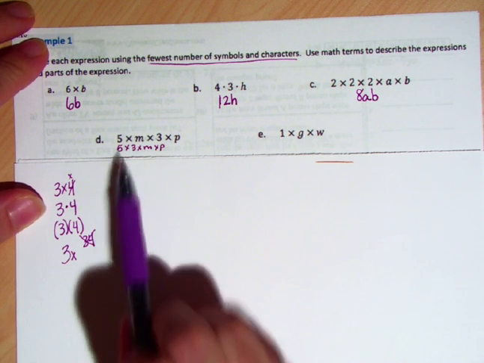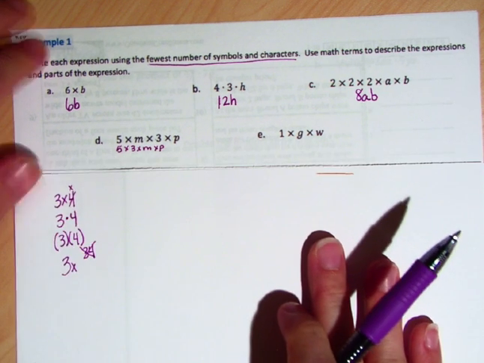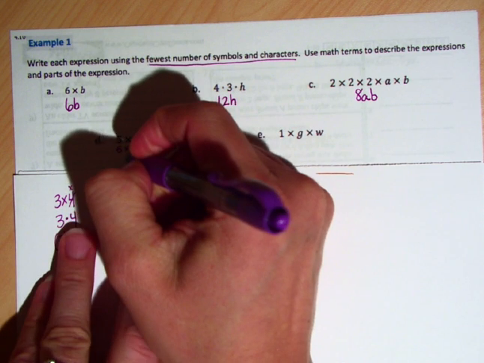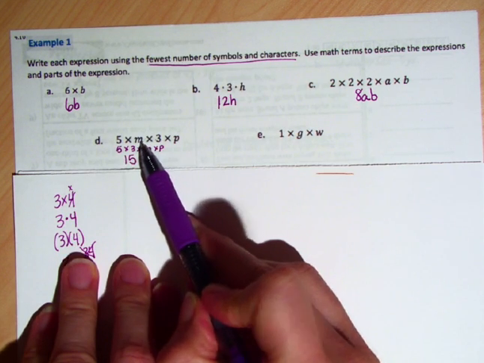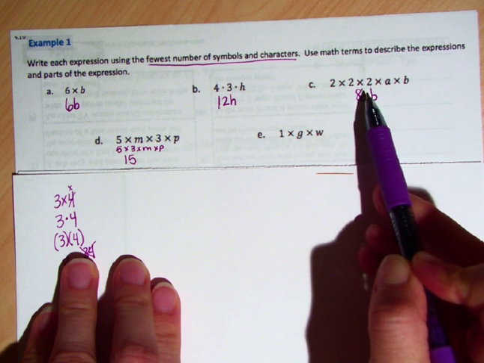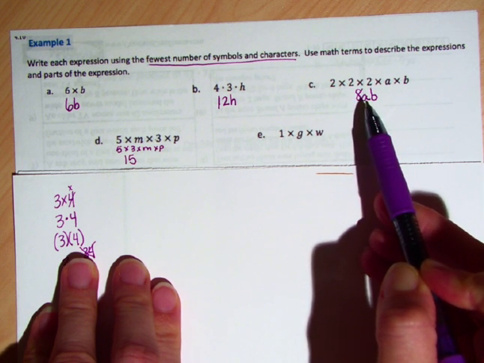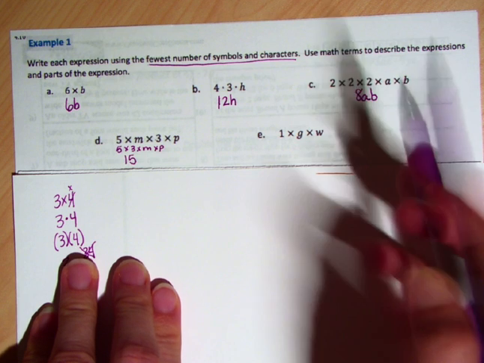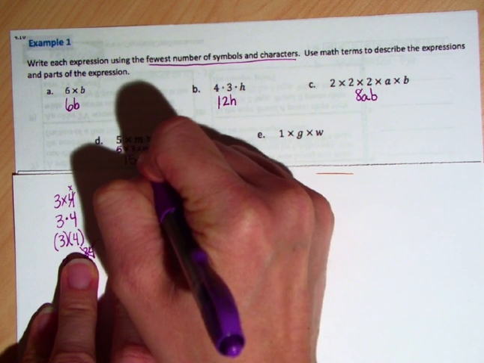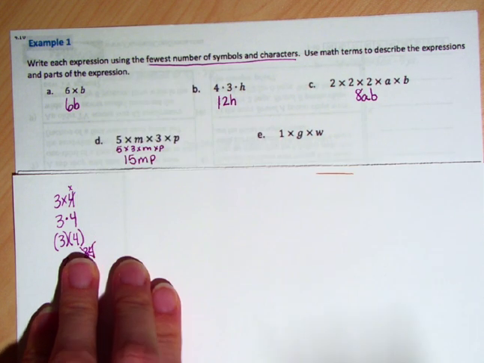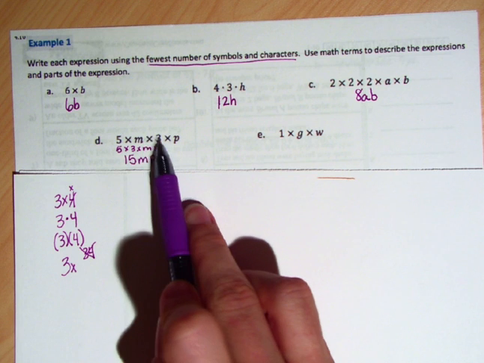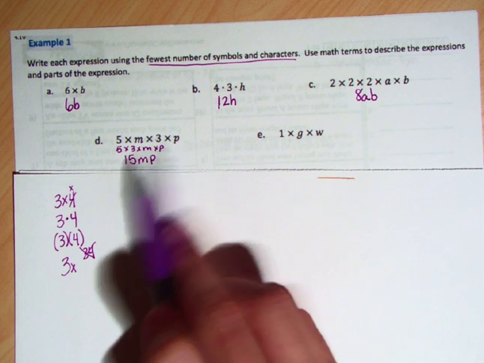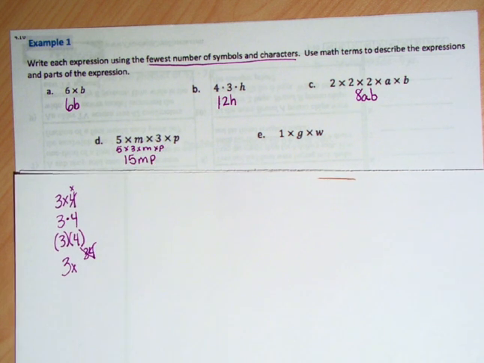Okay, now let's combine our numbers, 5 and 3. So 5 times 3 is 15. And then we have to put them in alphabetical order. We can put our variables just like we did here, but in alphabetical order, A, B, C, D, E, F, G. Okay, I think M comes first, and then P. If you're not sure, sing your ABCs. I've had to do that for a long time. So the simpler way to say 5 times M times 3 times P is 15MP.